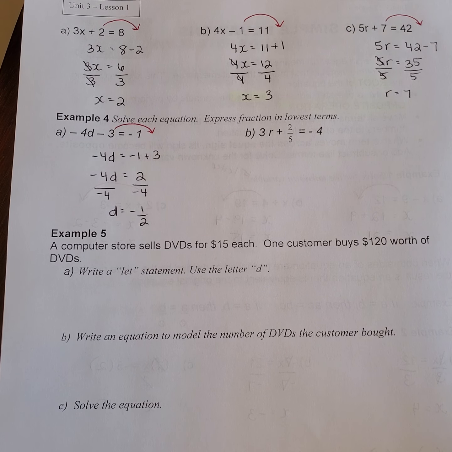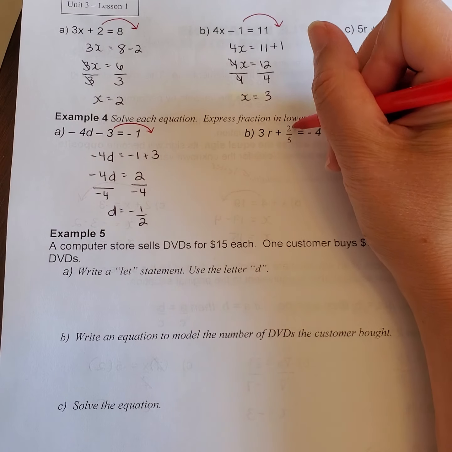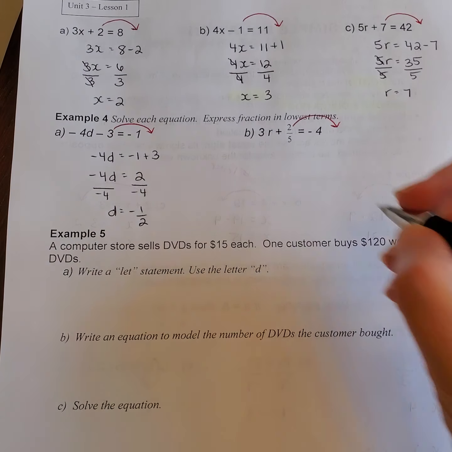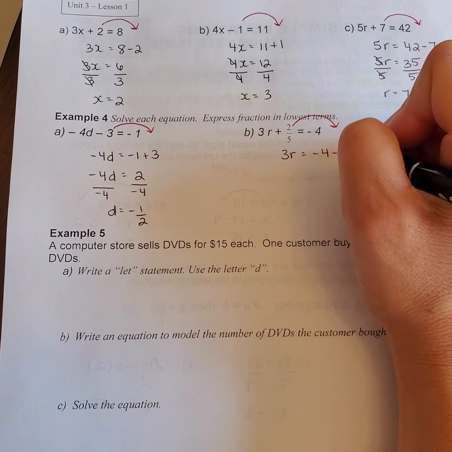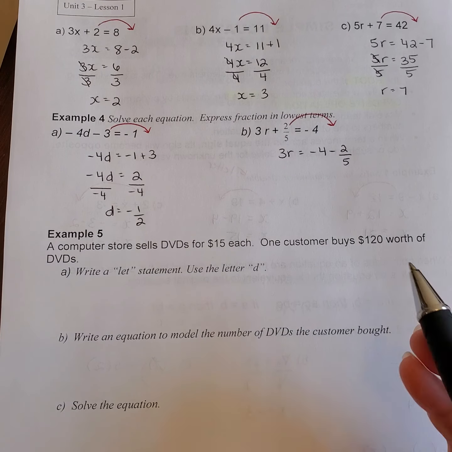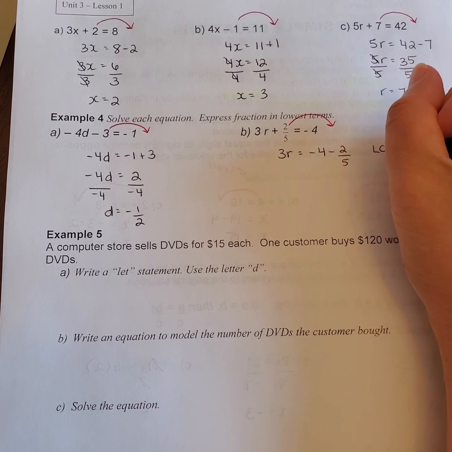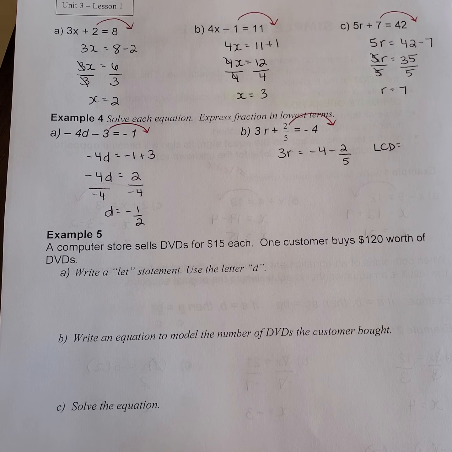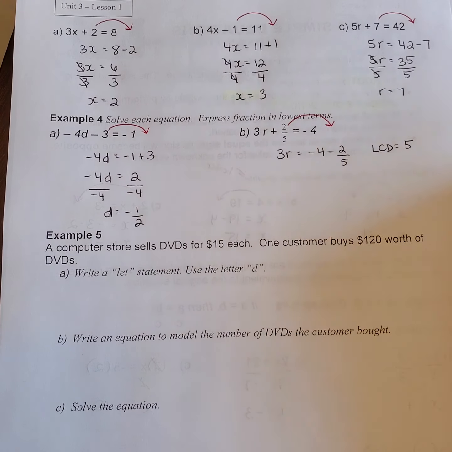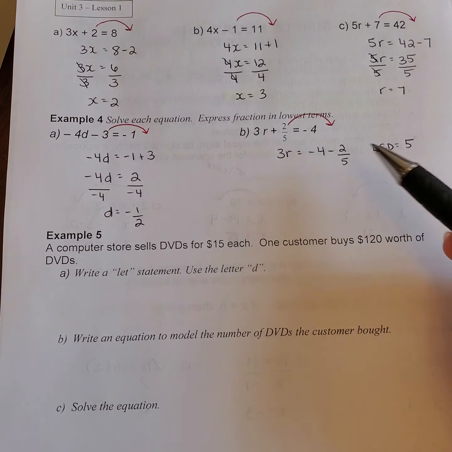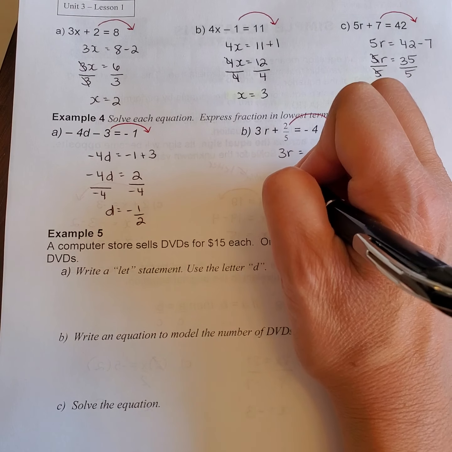Next one, we've got 3r plus 2 over 5 equals negative 4. So we want to bring this over to the other side. So this is going to become 3r equals negative 4, take away 2 over 5. Now we have a fraction and a whole number, and we're doing subtraction, so we do need to have common denominators. The lowest common denominator when you have a whole number and a fraction is always going to be whatever the fraction's denominator is. So the lowest common denominator is going to be 5, but we just need to express negative 4 as a fraction with a denominator of 5. I'll show you how to do that.